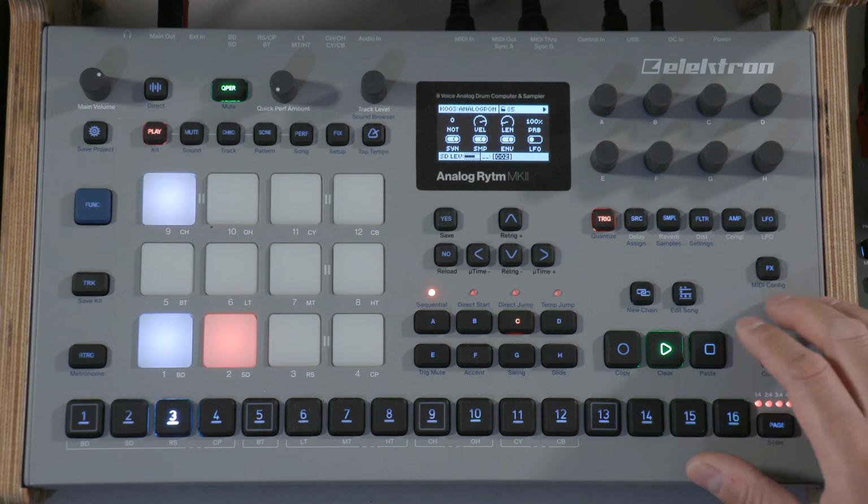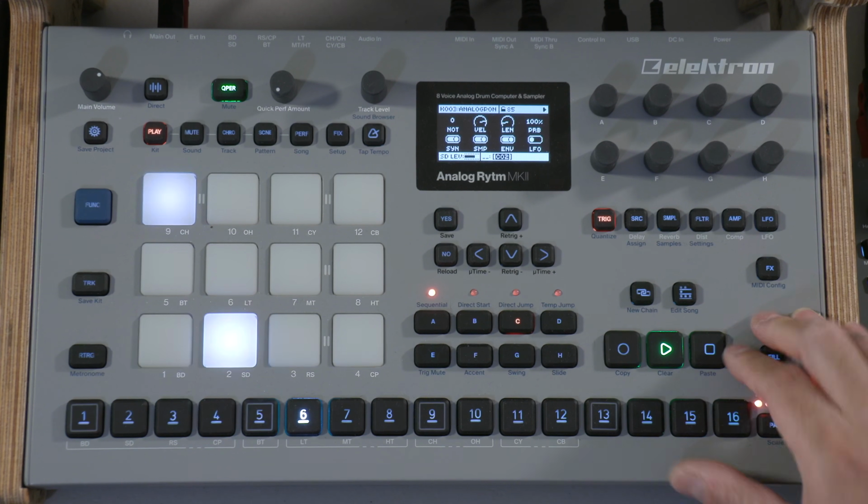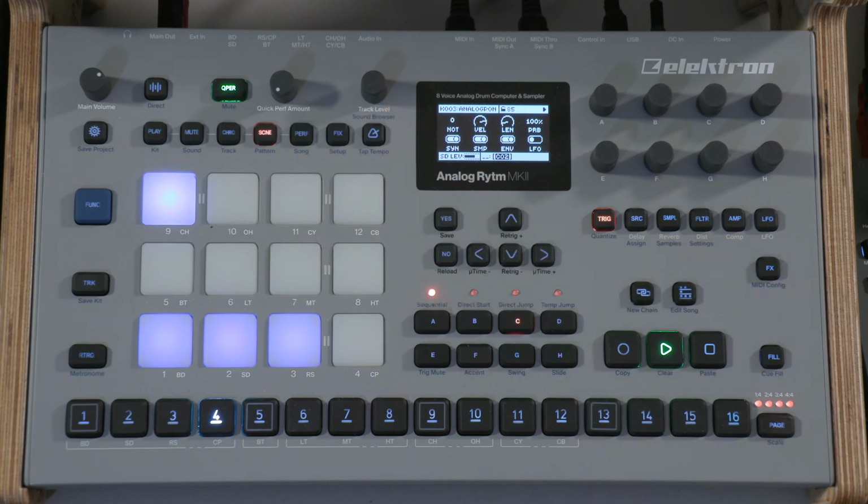So we have our scene as well. You might notice that when you're listening to the beat repeat, some of the trigs may not sound the right timing to you.